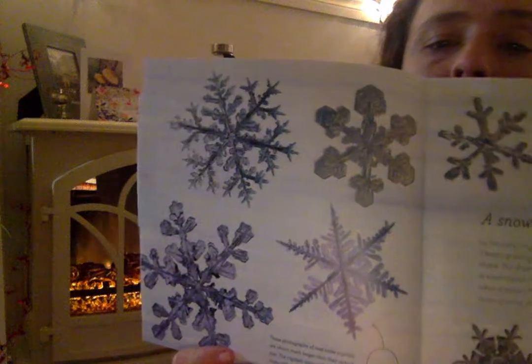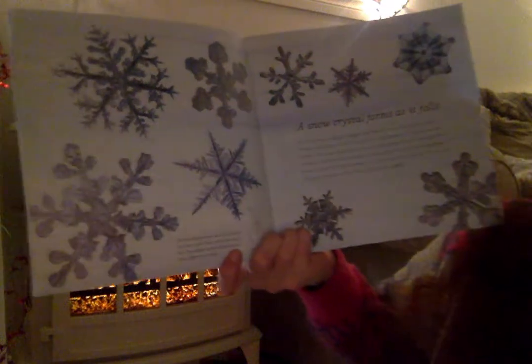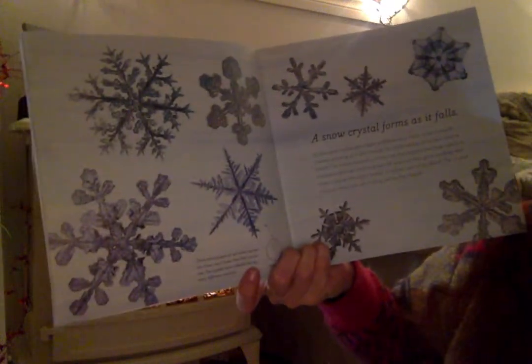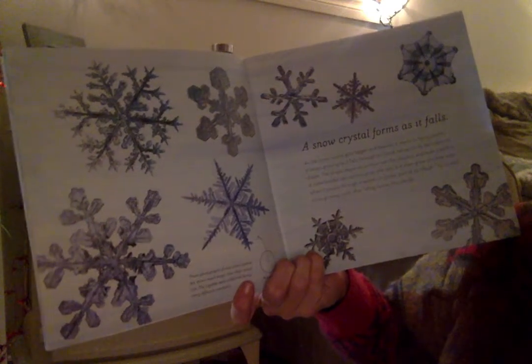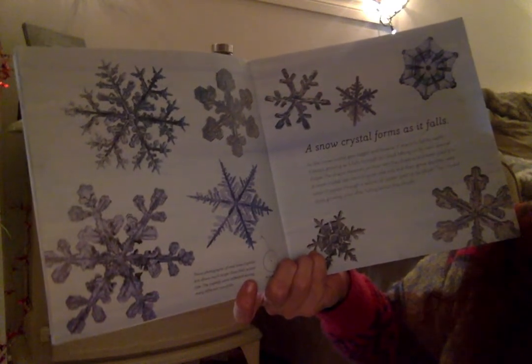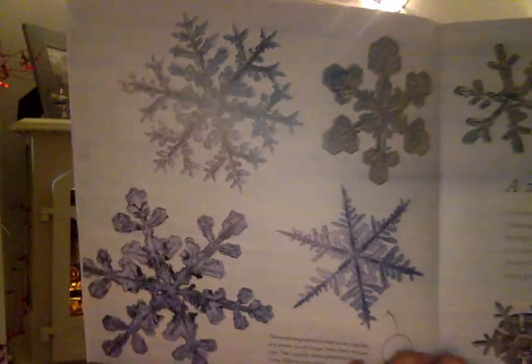Maybe you saw some of these recently when it snowed. I know I did. Look at all the different shapes they can be. These photographs of real snow crystals are shown much larger than their actual size. The crystals were collected during many different snowfalls. So these are actual pictures of actual snow crystals.